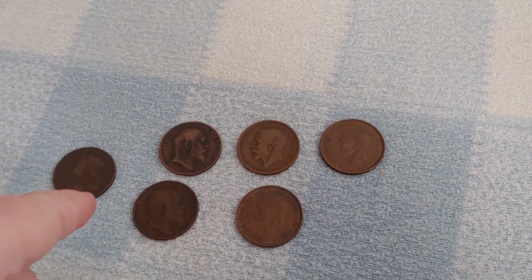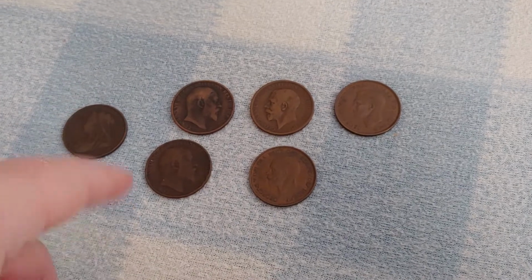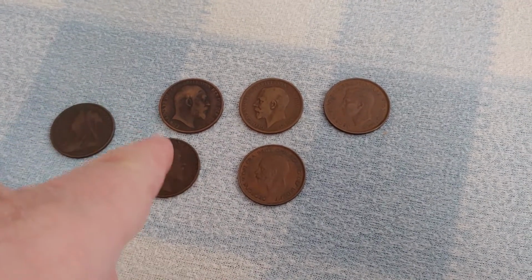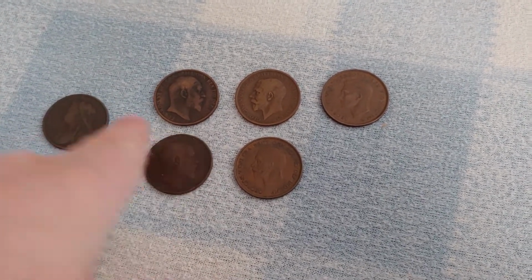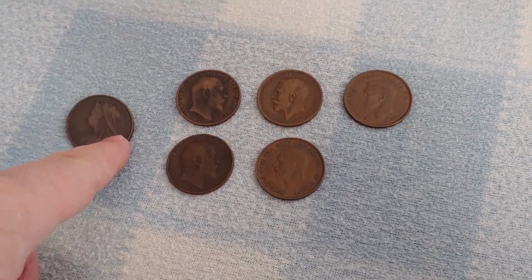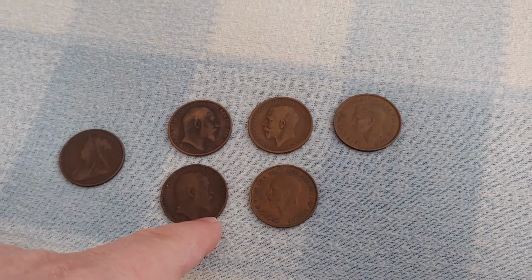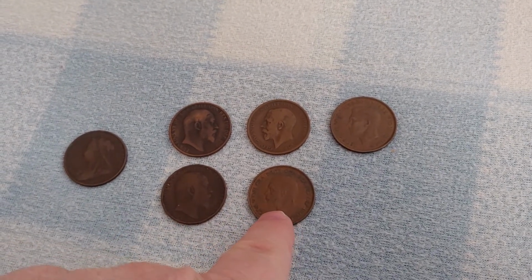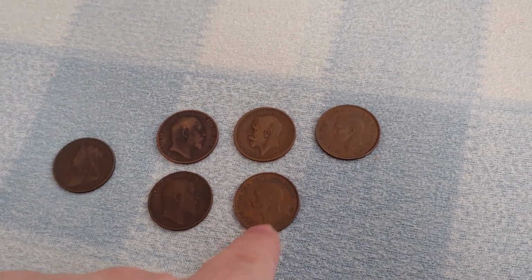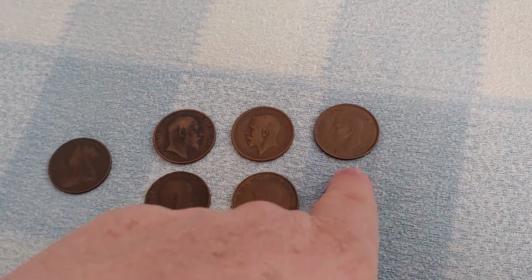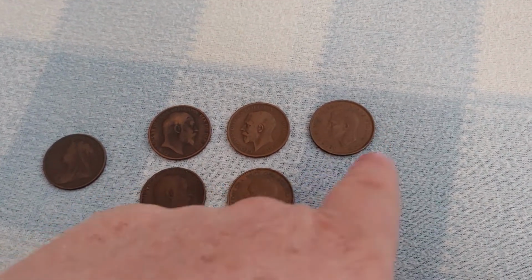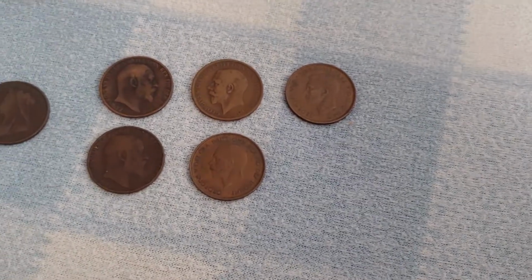Now, I don't know if you've noticed, but they seem to have a pattern. And this is a deliberate pattern that English coins have, that with each passing king, they change which way they look. So Queen Victoria looks to the left. King Edward looks to the right. King George V looks to the left, and then suddenly we have a weird thing. King George VI also looks to the left. And then the pattern resumes again with Queen Elizabeth, who looks to the right.